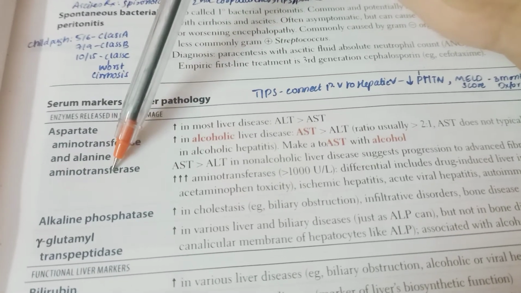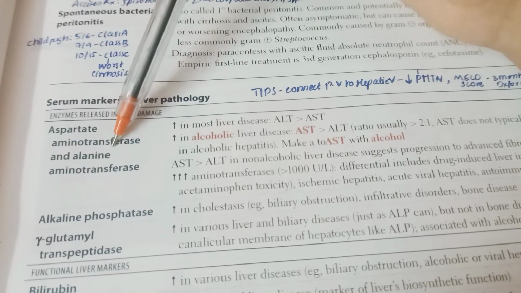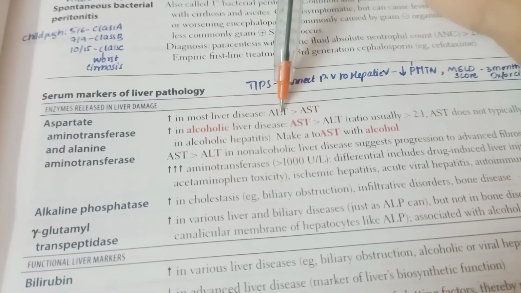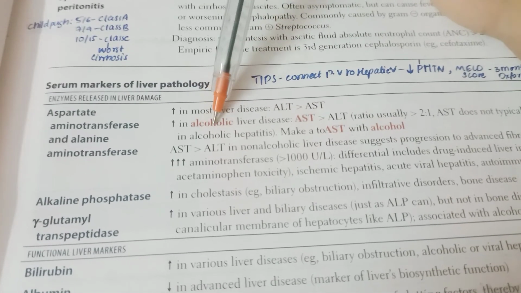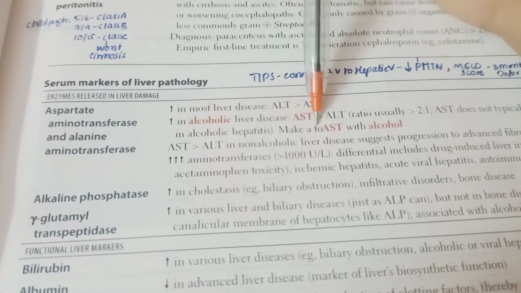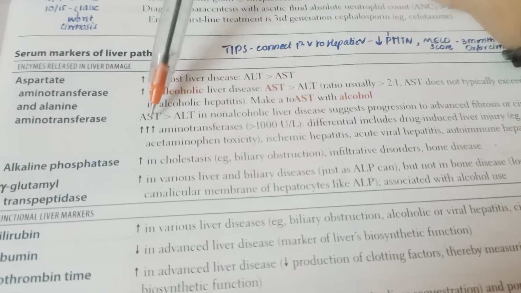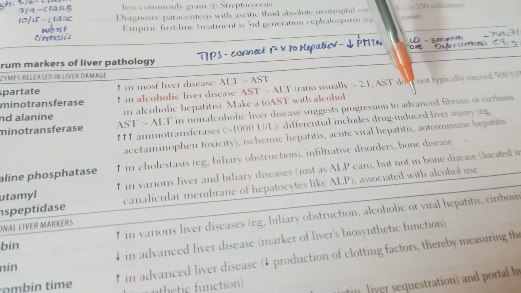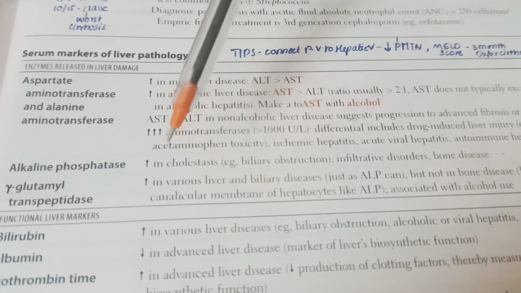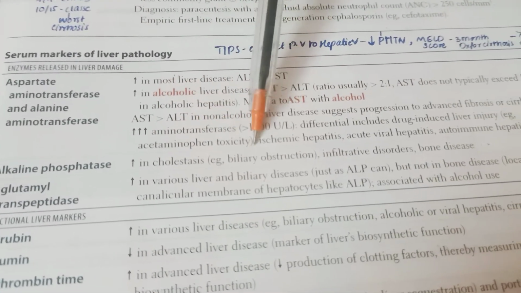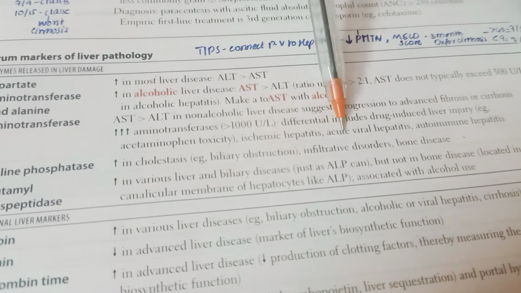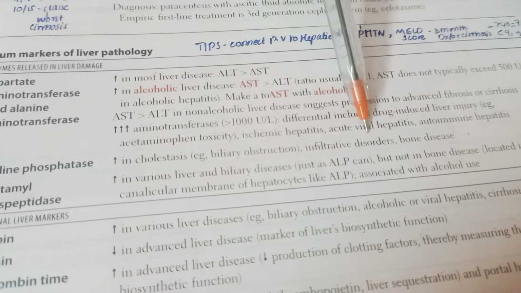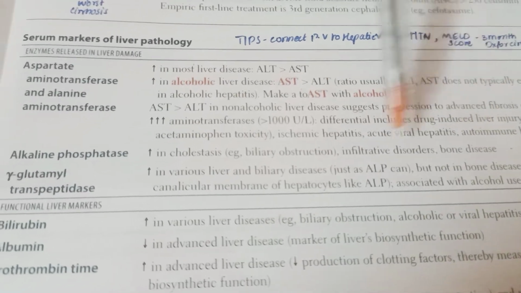Alanine aminotransferase is ALT, aspartate aminotransferase is AST. ALT is increased in most liver disease, but in alcoholics AST is mostly involved. Sometimes AST is also increased in non-alcoholic disease, suggesting advanced fibrosis or cirrhosis. Next, if aminotransferases are greater than 1000, then the differential includes drug-induced liver injury, ischemic hepatitis, acute viral hepatitis, autoimmune hepatitis.